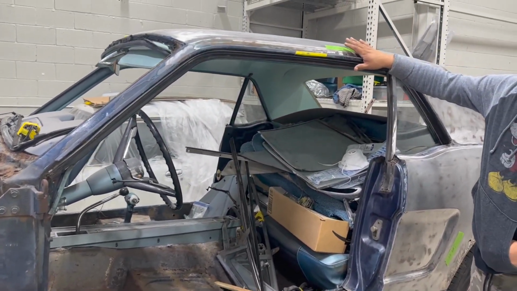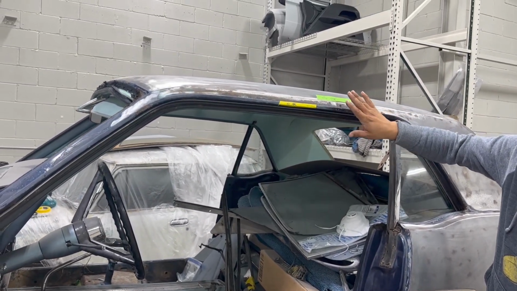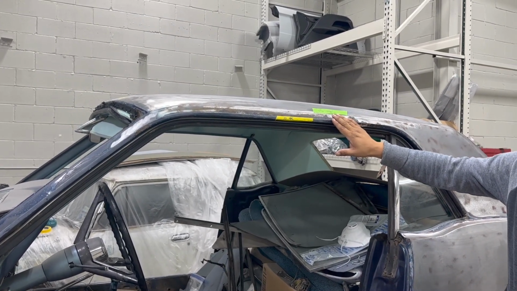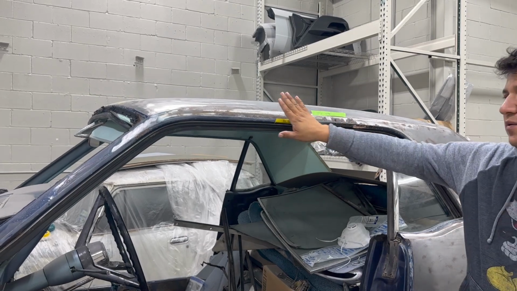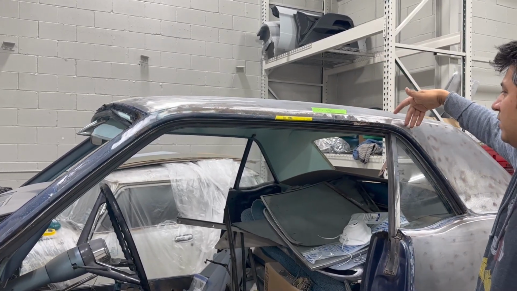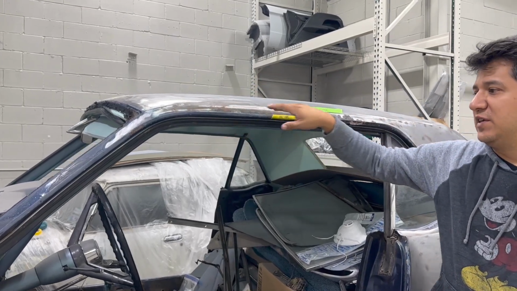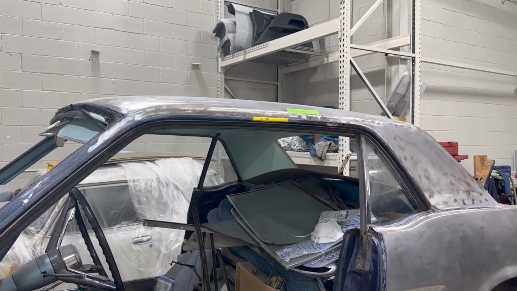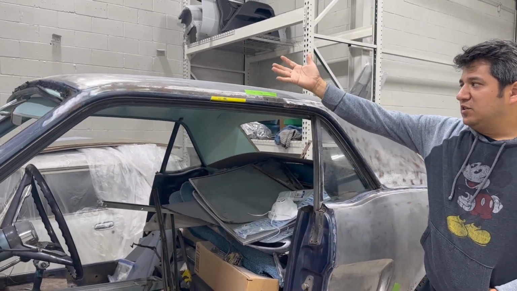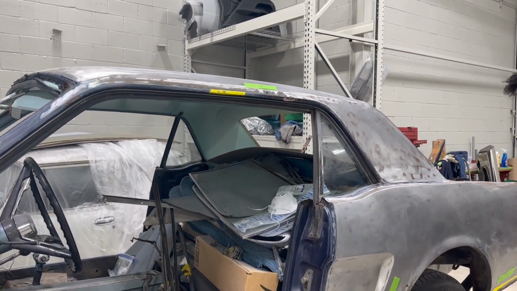On the roof, I have the side of the roof, and the roof rails are rusted, so this is going to have to be replaced. I went ahead and put like 10 hours and 15 hours to repair and chop off the damaged area, and it comes all the way into the side. So this may be accurate to other people. It may be 20 hours.